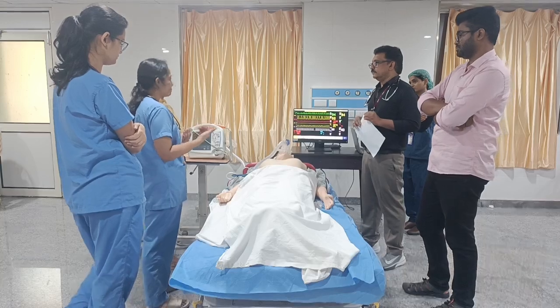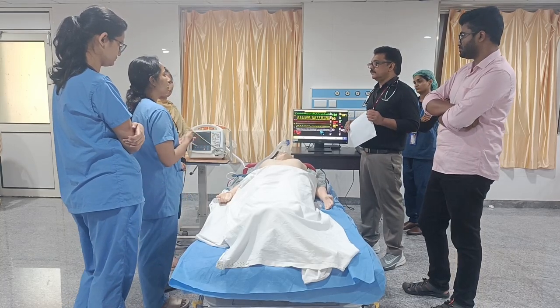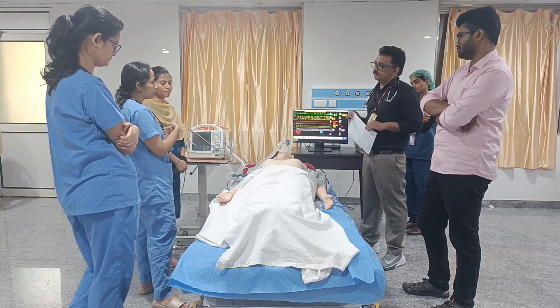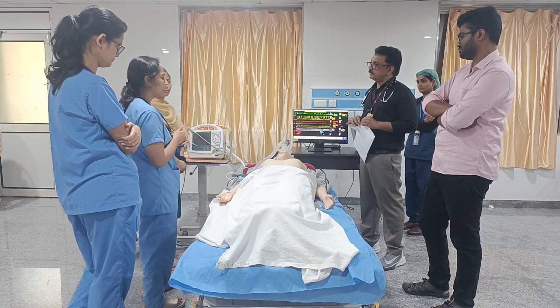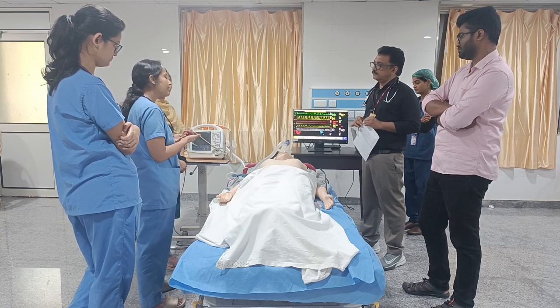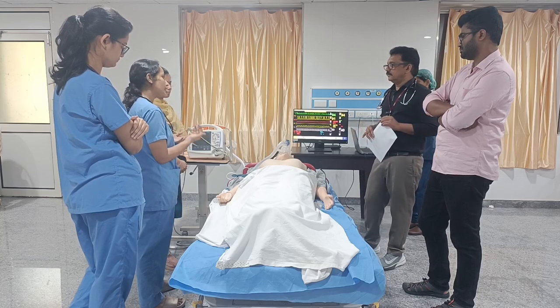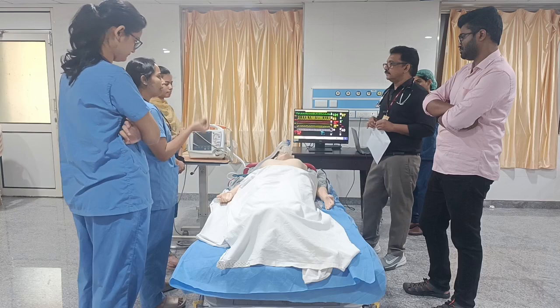Maximum of up to 15 mg dosage can be given. If beta blocker is contraindicated, then you can go ahead with calcium channel blockers. You have verapamil or diltiazem. In verapamil, you usually give the dosage of 5 mg over 2 minutes, and if the rate is not getting controlled, you can also start the patient on infusion, 5 mg per hour.